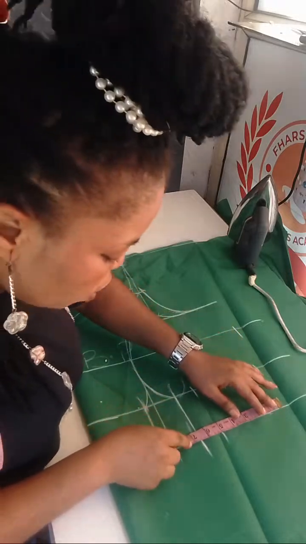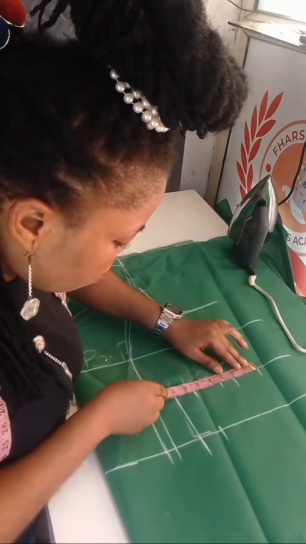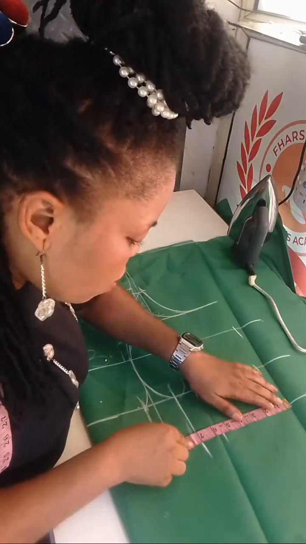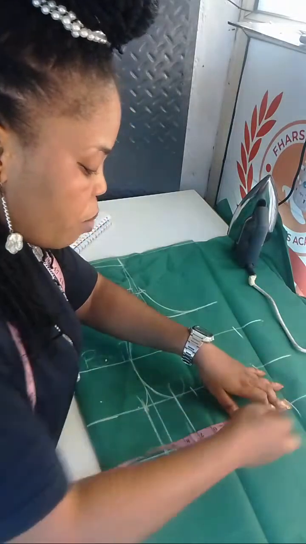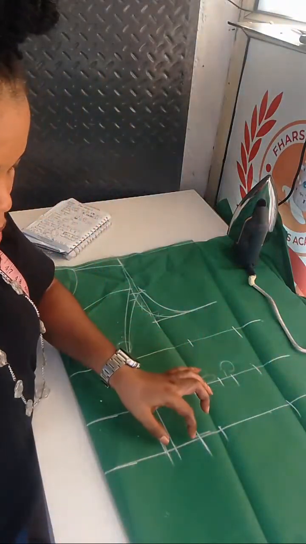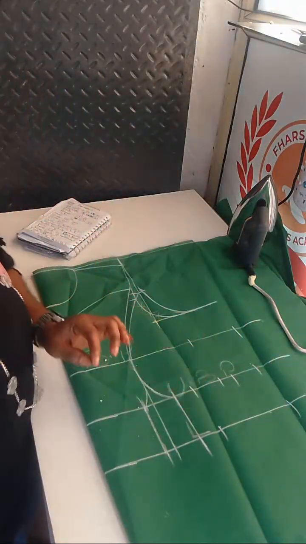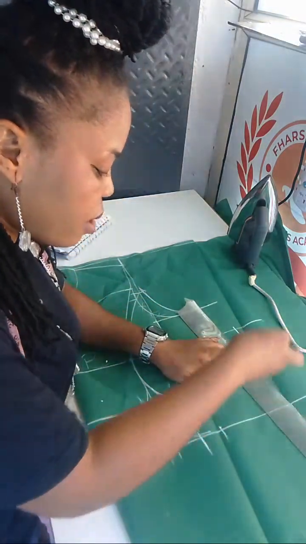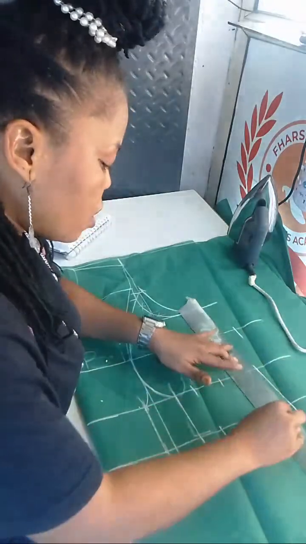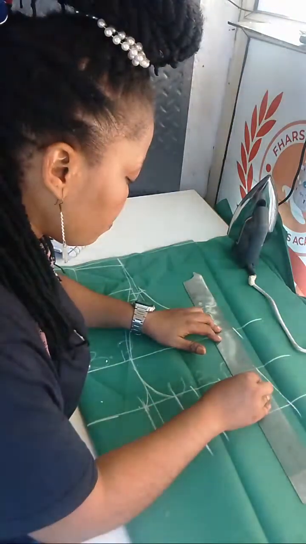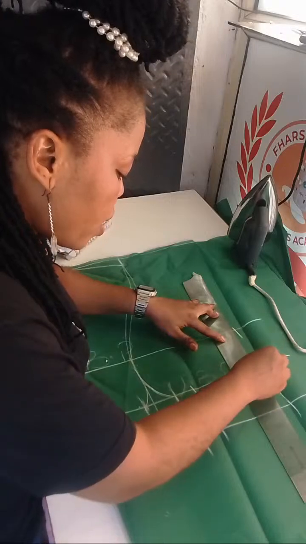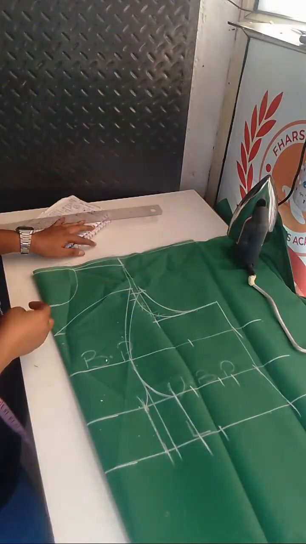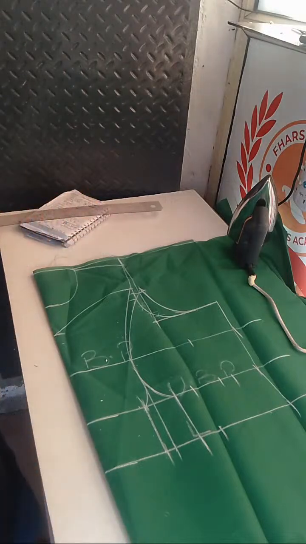All right, and then all of the allowance that we added here, 5.25, we are going to bring it back. Let me confirm that. 5.25, so those are 5.5. We're going to bring it back here, because whatsoever happened here is what is also happening here. Okay, all right, so we'll just connect our lines together. So we are almost done with the drafting of this front panel. Okay, so this is what we have.